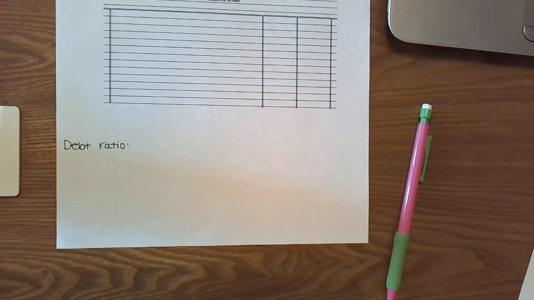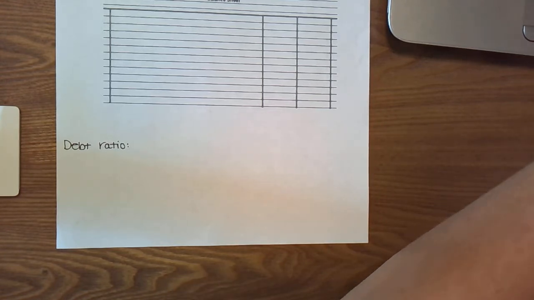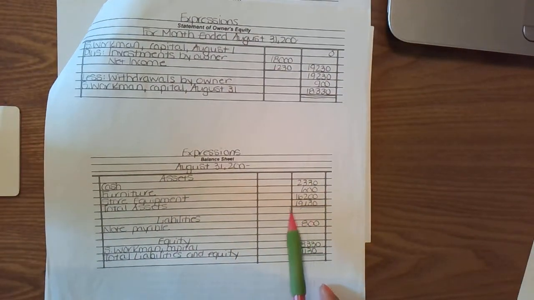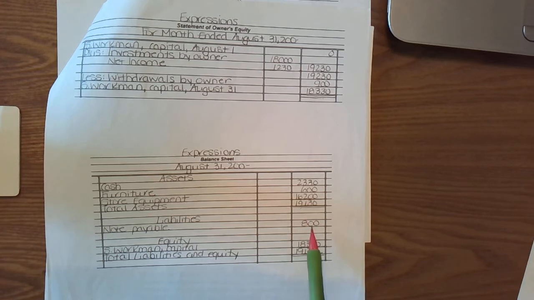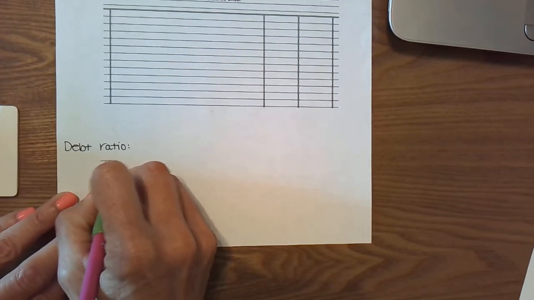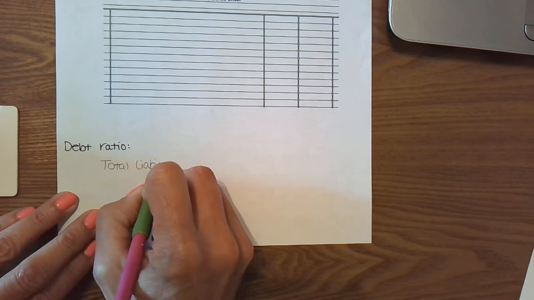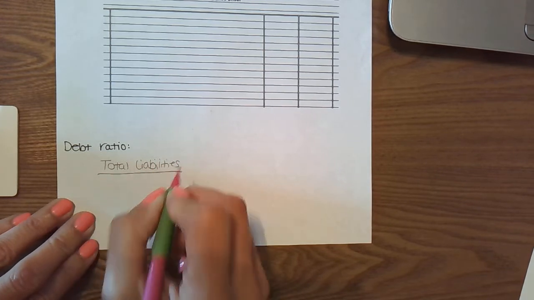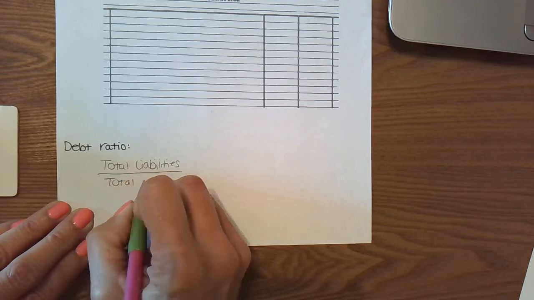And this is assessing our company's risk of failing to pay our debt. So we're looking at basically our debt ratio. Can we pay our debt, or how good are we at paying our debt? So we're going to look at our total liabilities and our total assets. So we get these off of our balance sheet. Here's our total asset number, and then here's our total liability number. So our ratio is total liabilities divided by our total assets.